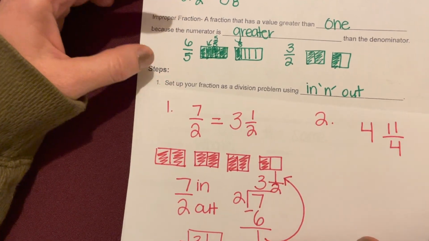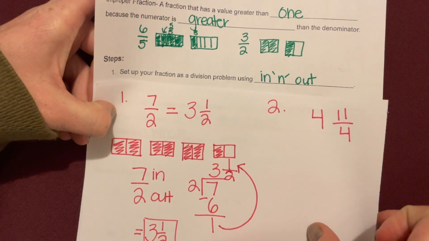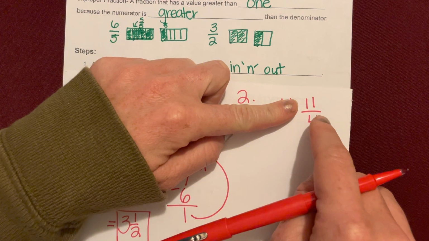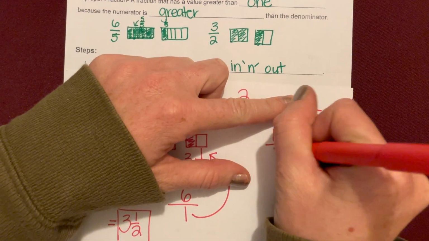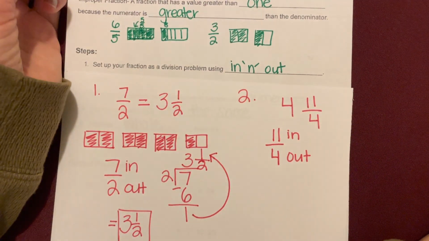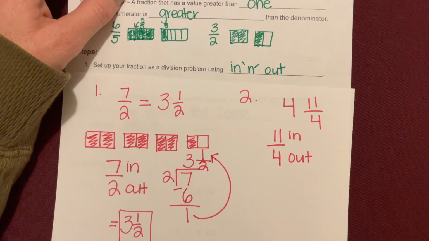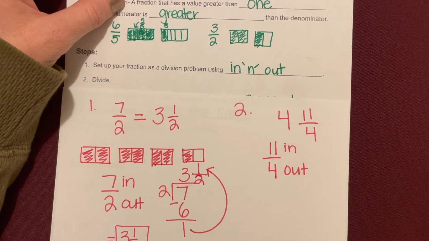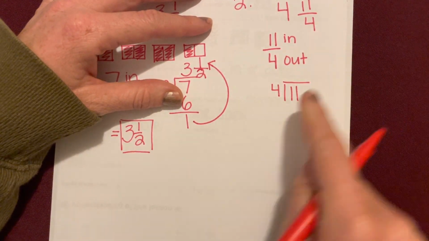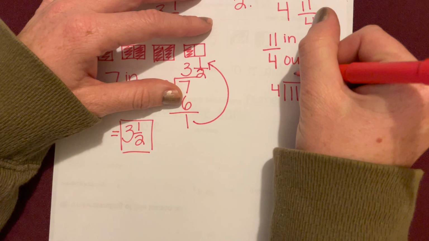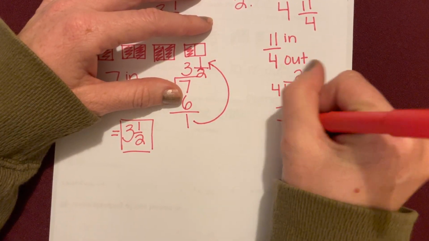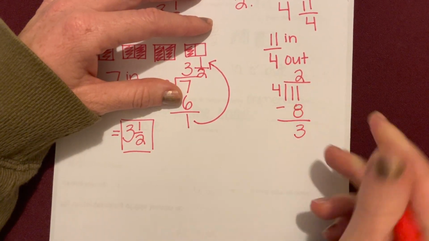Step number 1 says set up your fraction as a division problem using in and out. So I'm just focusing on this fraction, 11/4, using in and out. Remember, numerators in, denominators out. Step number 2 is divide. So I'm going to do 11 in, 4 out. 4 goes into 11 2 times. 2 times 4 is 8. 11 minus 8 is 3.